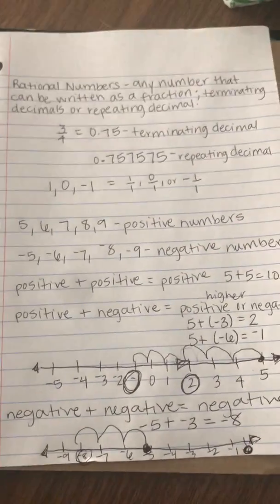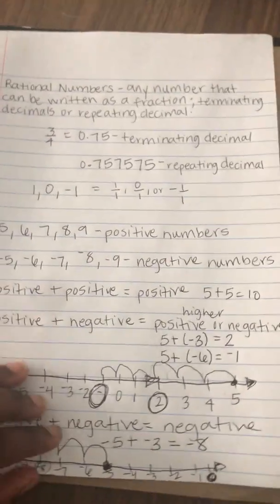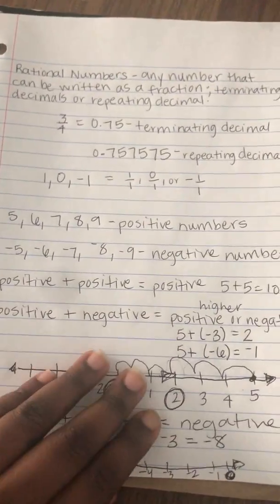So I am going to go into absolute value. So absolute value makes everything positive. Whenever something is in absolute value, it is in this bracket. Okay, so if I have a 5 plus 3, absolute value makes that a positive 5.